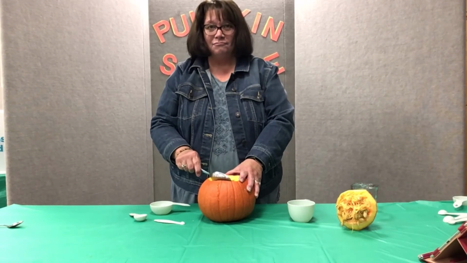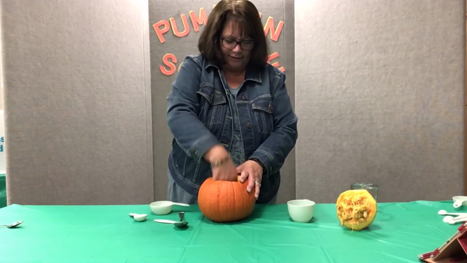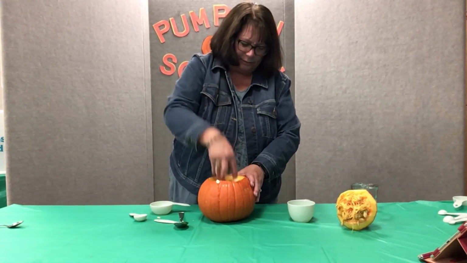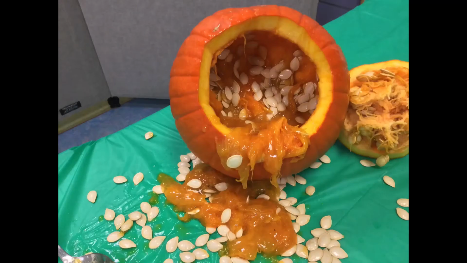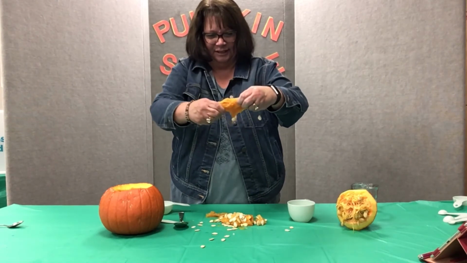You know what I'm going to do? I'm going to put my hand in here. Oh my goodness. Oh, it's slimy. Slimy, slimy, slimy. Oh, it's really getting slimy. Let me see if I can dump some of this slime out here. There we go. Oh, there it is right there. Okay, let me see if I can string this out for you a little bit.